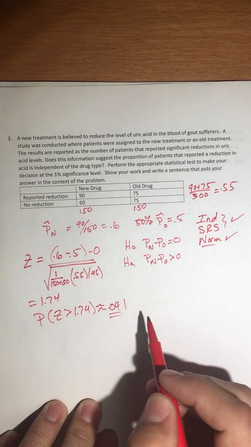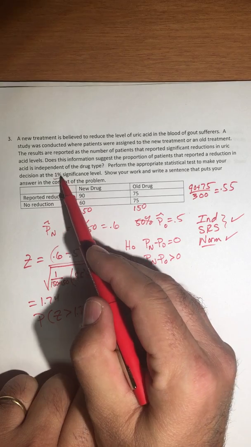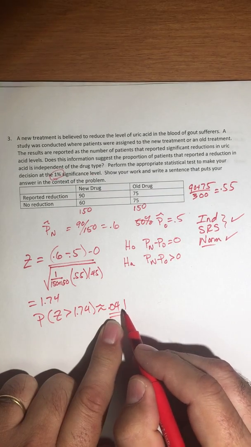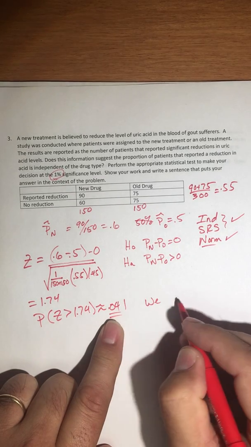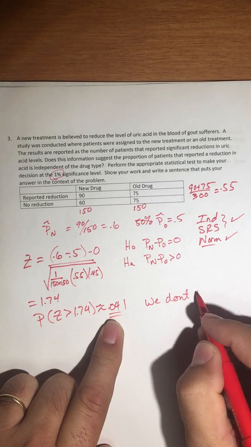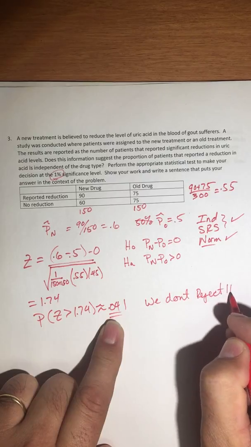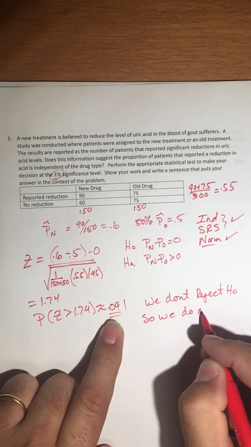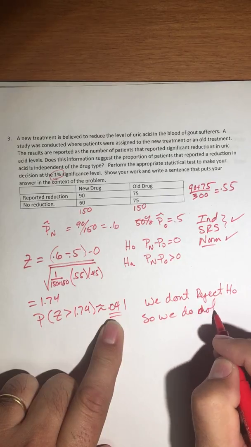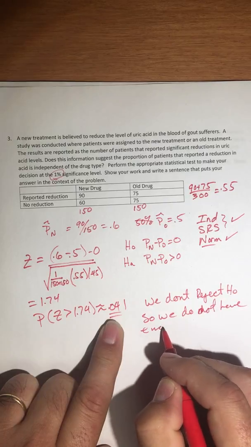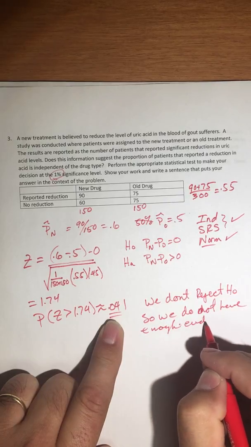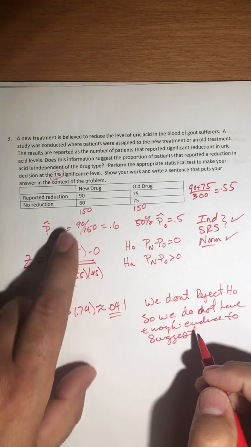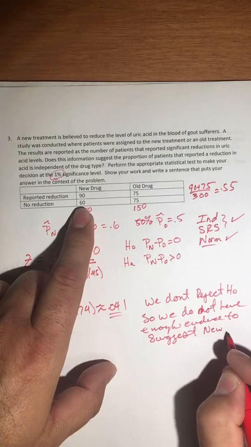So this is a relatively large p-value. What was our alpha level, right? So we were testing at the 1% significance level. So this is larger than our alpha level, so we do not reject the null. So we do not have enough evidence to suggest that the new drug is better than the old.